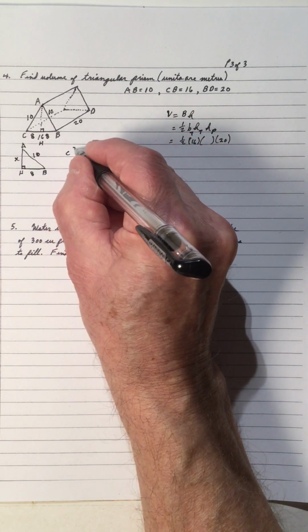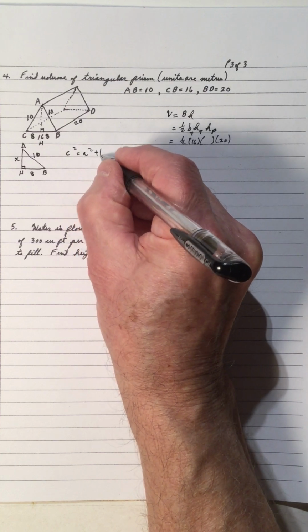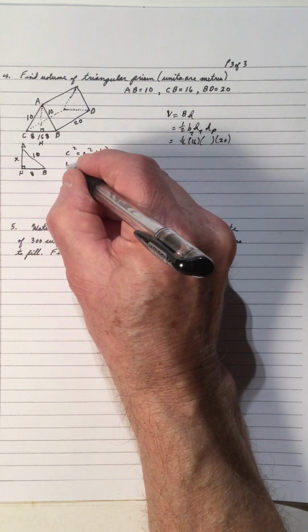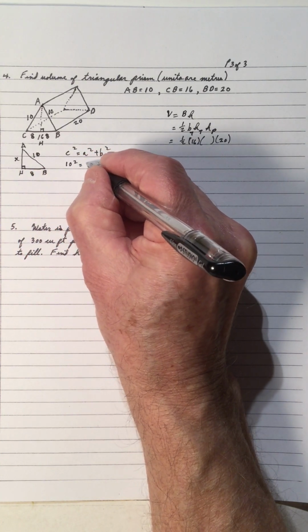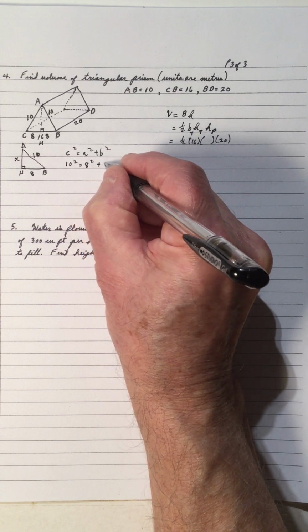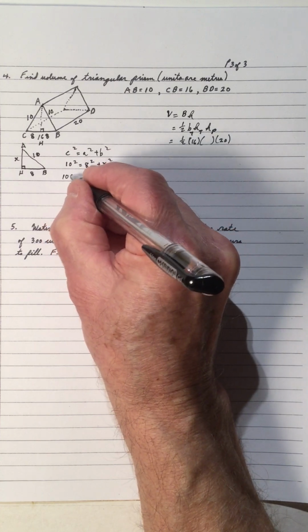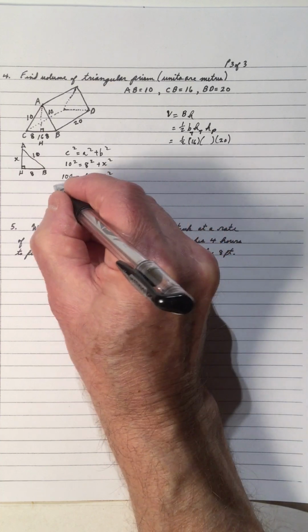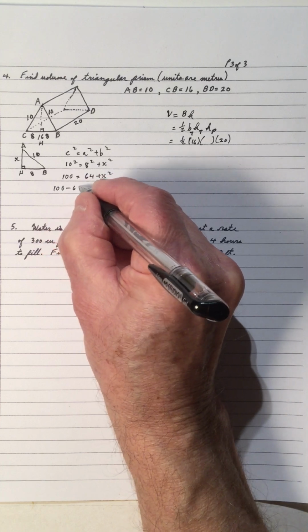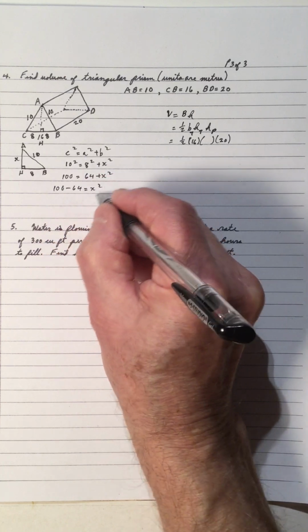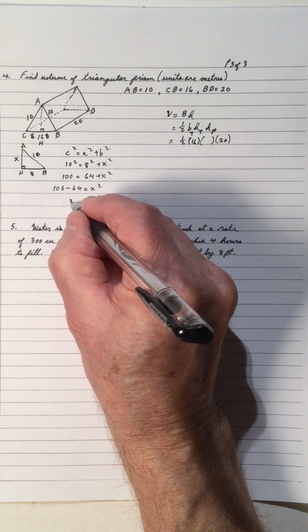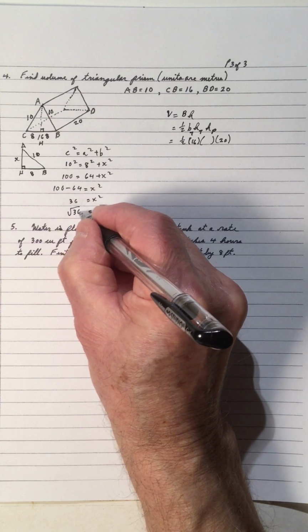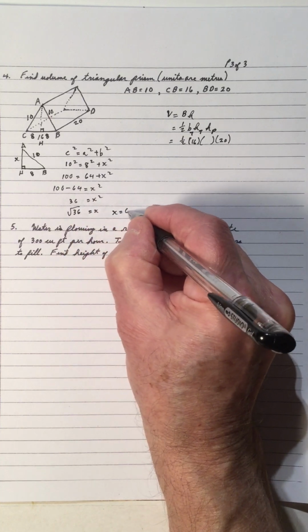So that's the Pythagorean property. C squared is A squared plus B squared, and C is the hypotenuse. The hypotenuse is opposite the right angle, so that's 10. A squared, A is 8, and B is x. So that's 100. 8 squared is 64. So that means 100 minus 64 equals x squared. So x squared is equal to 36. So x is equal to the square root of 36. So that means x is equal to 6.